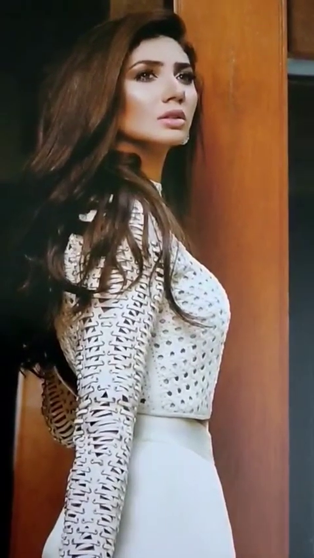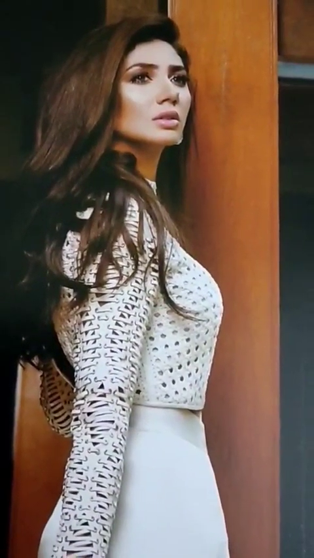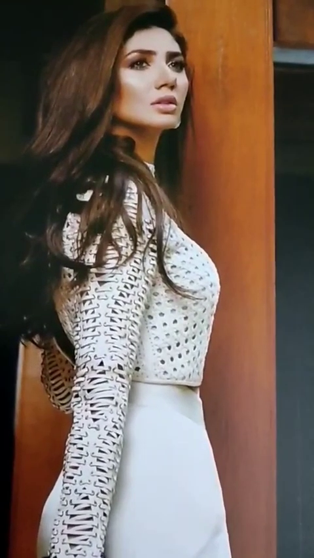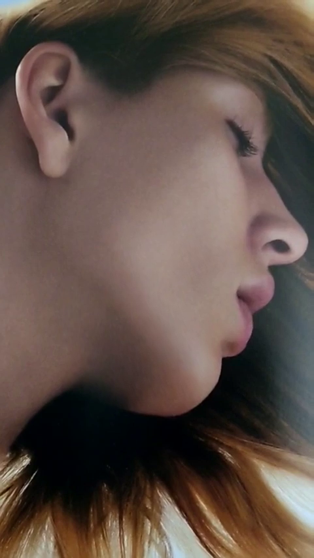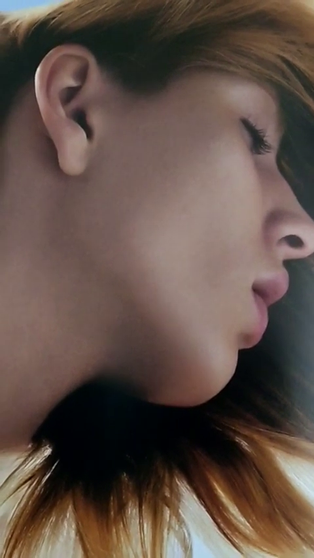Tarsal tunnel syndrome results from compression of the tibial nerve or its medial and lateral plantar branches. It causes sensory loss on the sole and loss of function of some muscles of the sole.